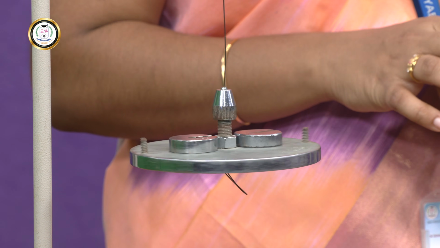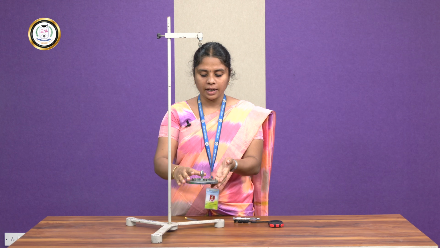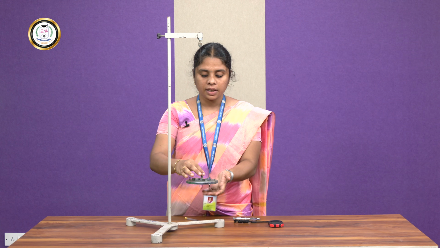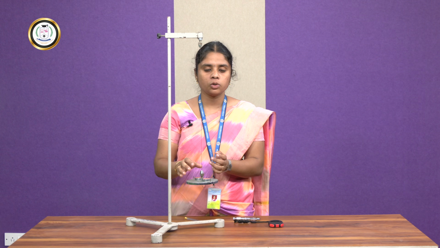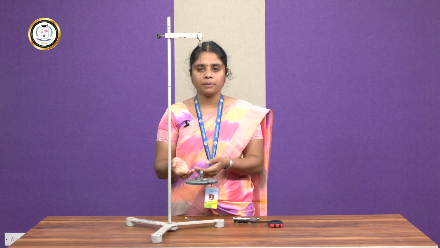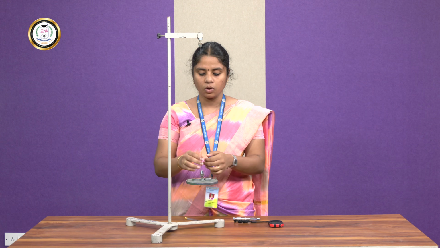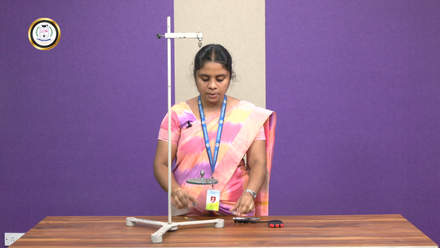This is our trial 1. So now we are going for trial 2. Stop the circular disc, give a certain amount of couple, again the disc starts to rotate and produce torsional oscillation. So repeat the same experiment, note down the time taken to complete 10 successive oscillations. This is our part B position.